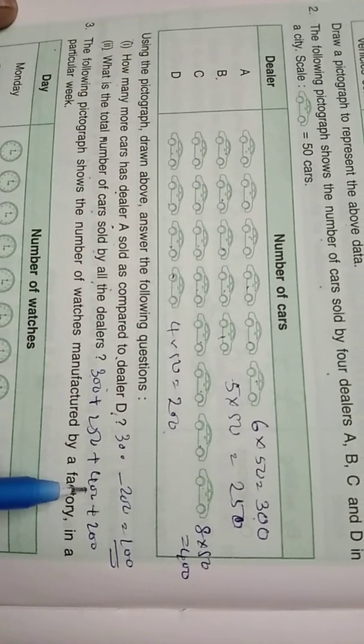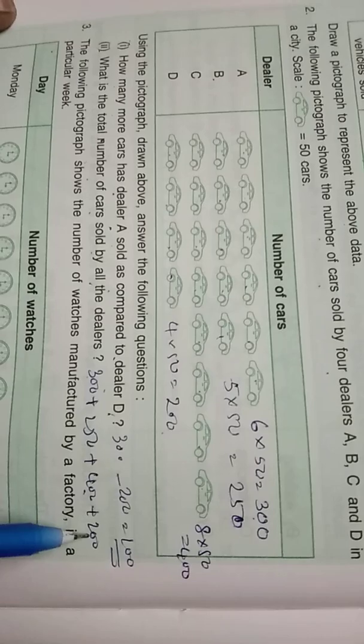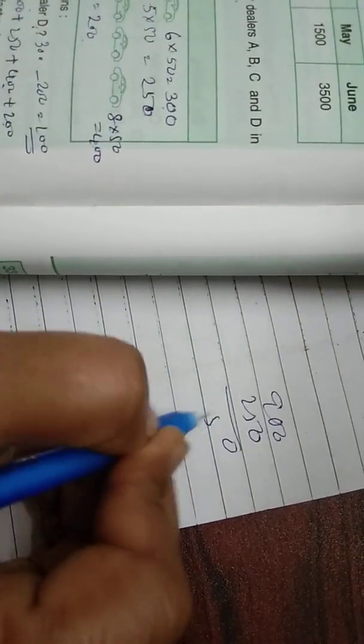Now what is the total number of cars sold by all dealers? That means we have to add 300 plus 250 plus 400 plus 200. We have to add all these together. 700 plus 200, 900. 900 plus 250, 1150. 1150 cars sold by all the 4 dealers.